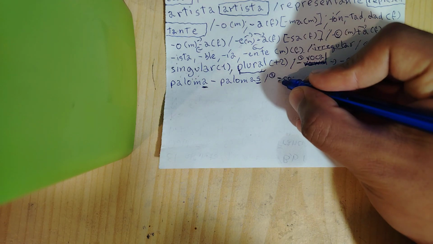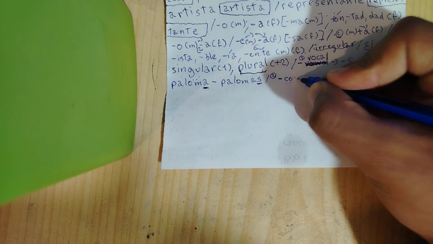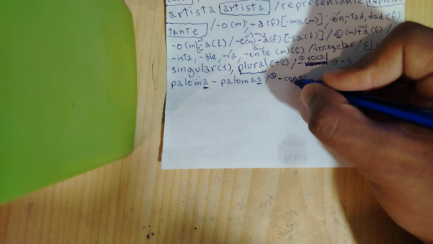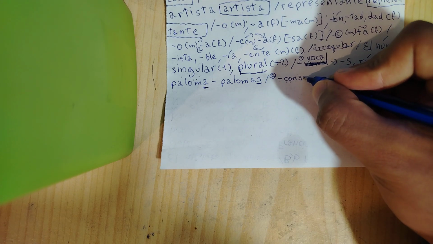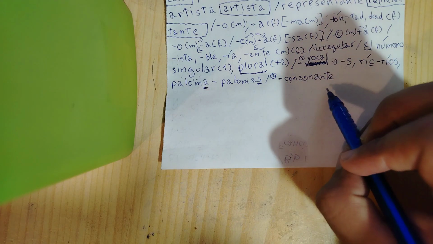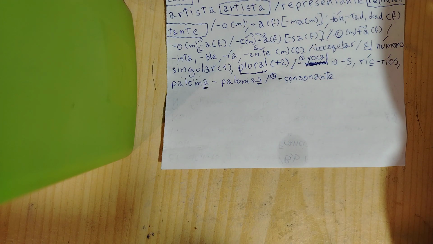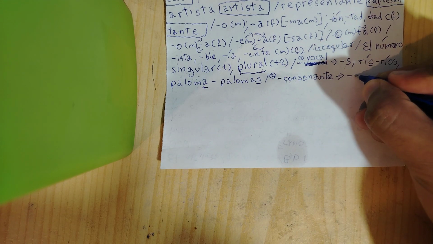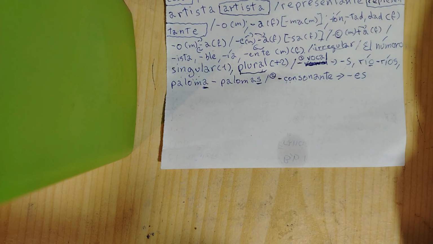So if the noun ends with a consonante, consonant, you have to add es, and it will become plural.